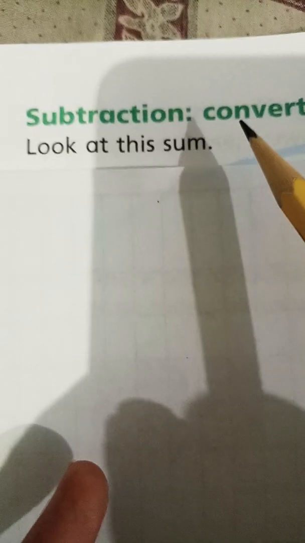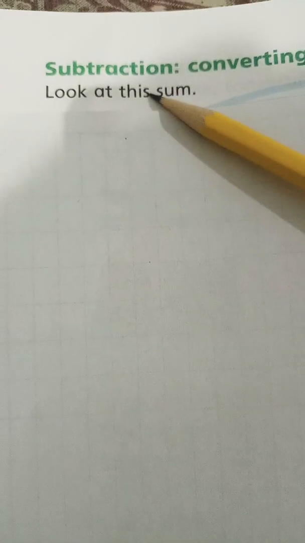Look students, we have learned about the converting of tens and ones in the concept of addition, and here we are revising subtraction, and we will do the conversion of tens and ones in the subtraction process. Okay, now look at the sums.